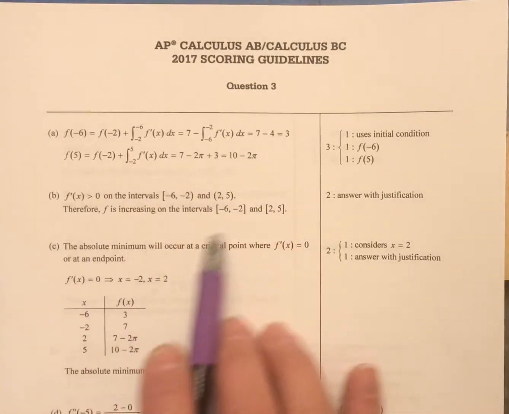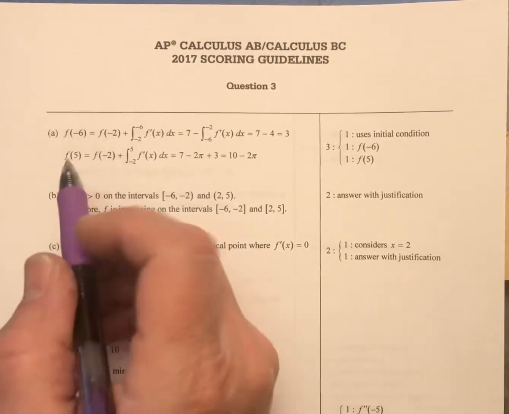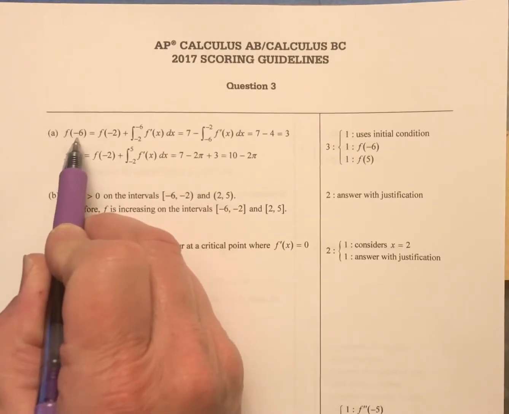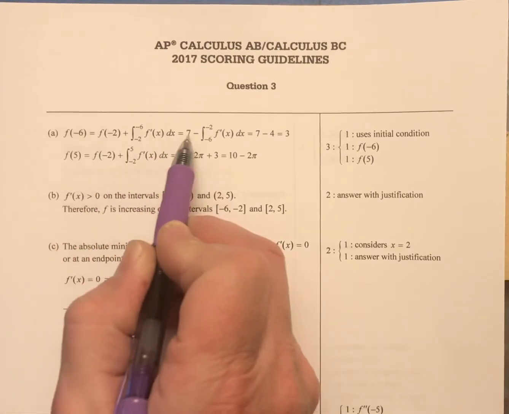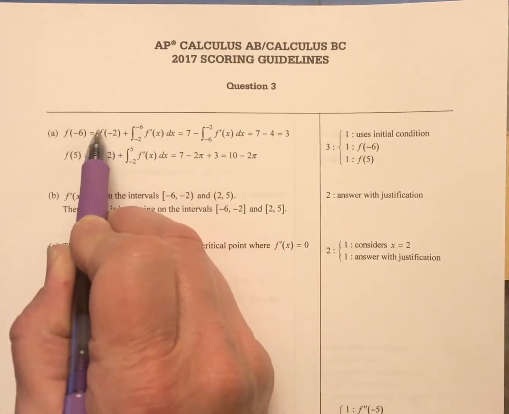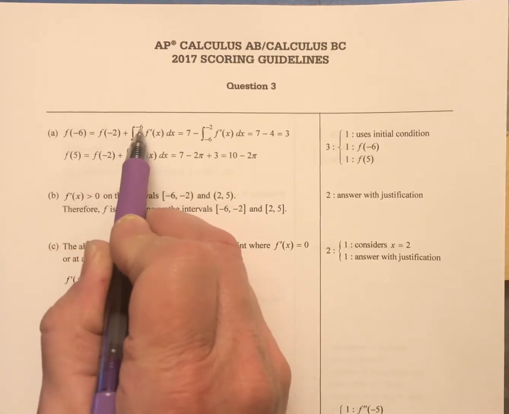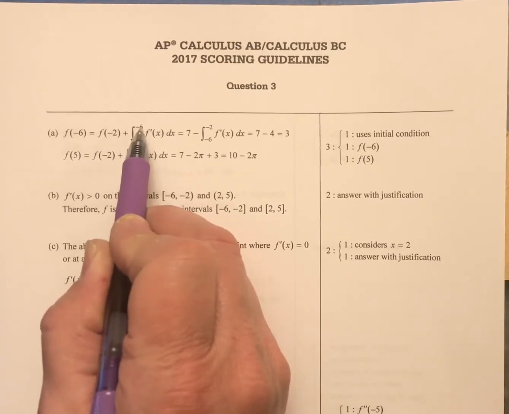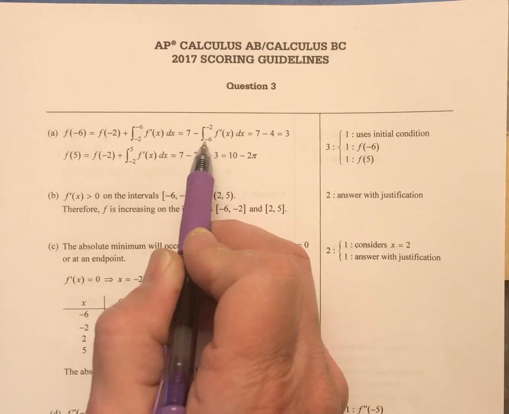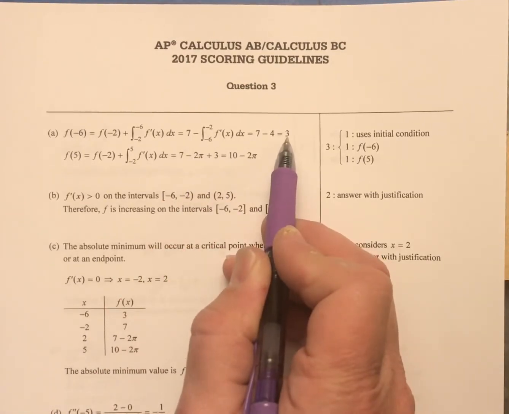This is one of the problems that was due Thursday night, and we set these up in class. I want you to notice here, to find f of negative 6, since we are given the value of 7 at negative 2, then we say f of negative 2 plus the integral from negative 2 to negative 6. Now notice, if you integrate from negative 2 to negative 6, it's going to be the opposite of negative 6 to negative 2. That's how we get a final answer of 3.